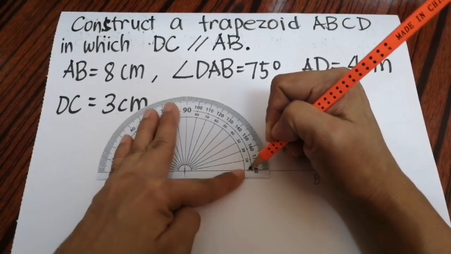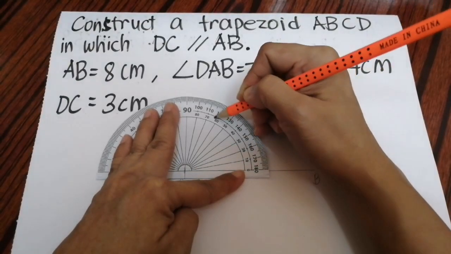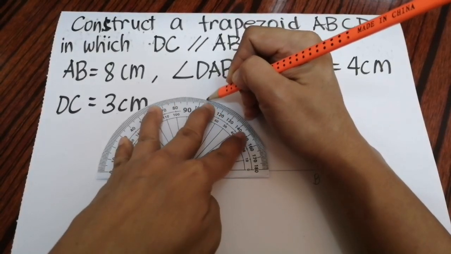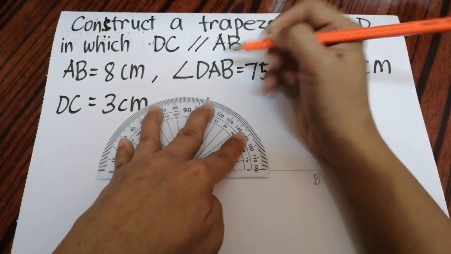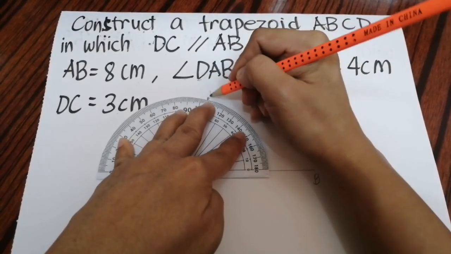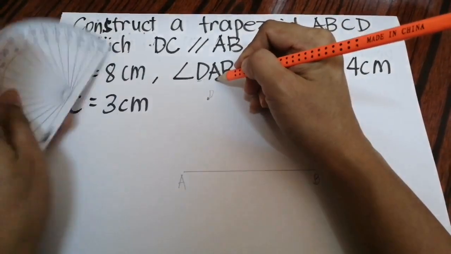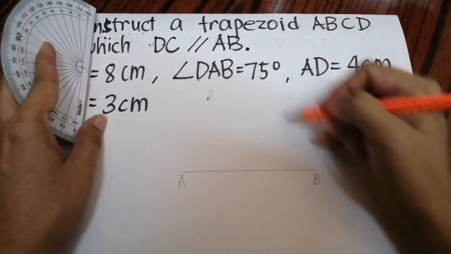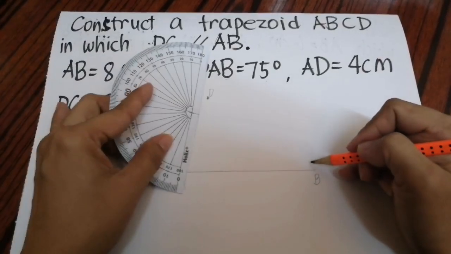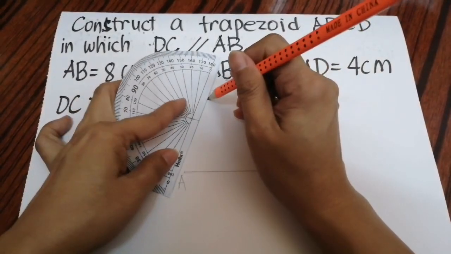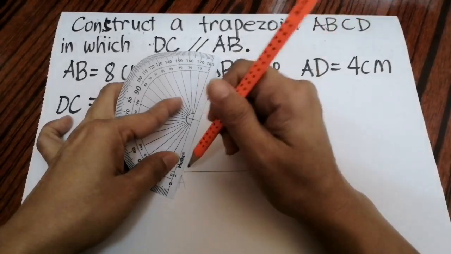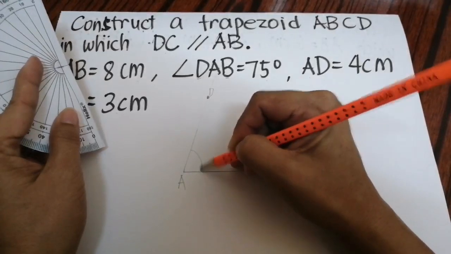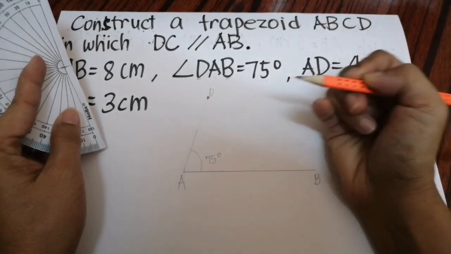So the inner scale is starting from 0. 75 is between 80 and 70, so the mark should be here. And this point will be D. With A as the vertex, and B would be the other arm. Okay, and let us just draw a temporary line connecting it to show the angle we created with the 75 degree angle.